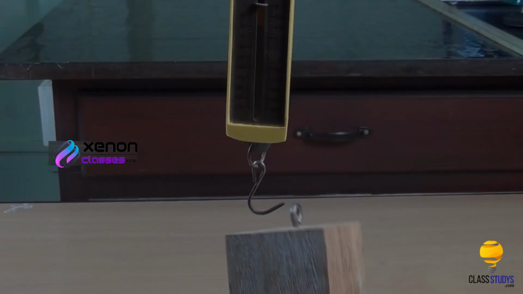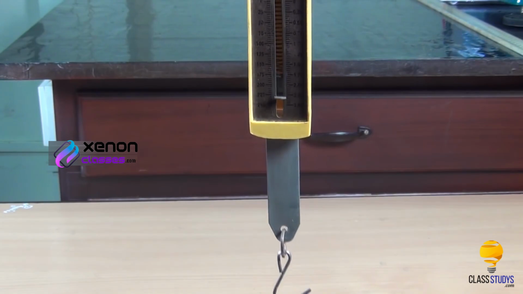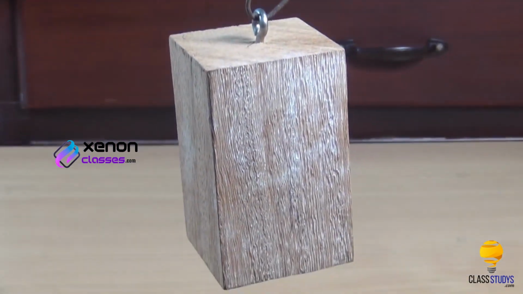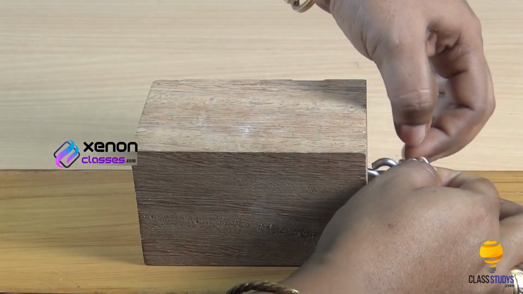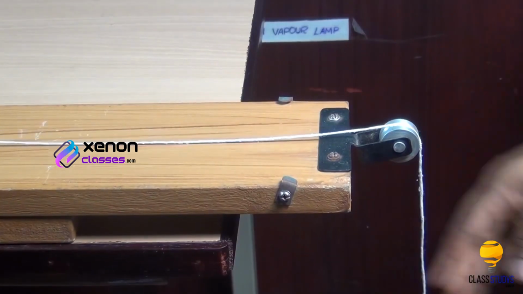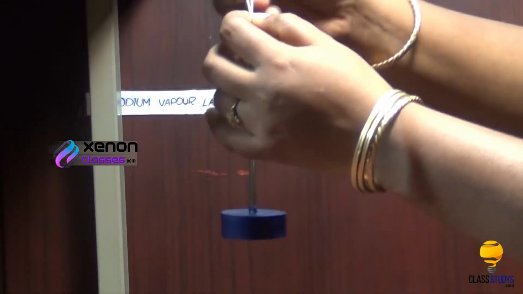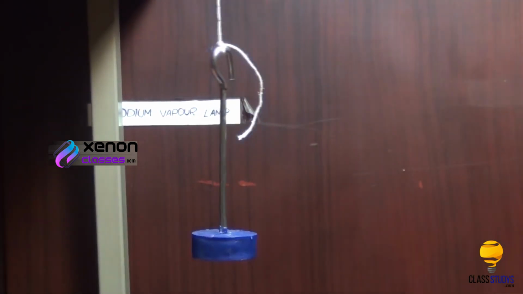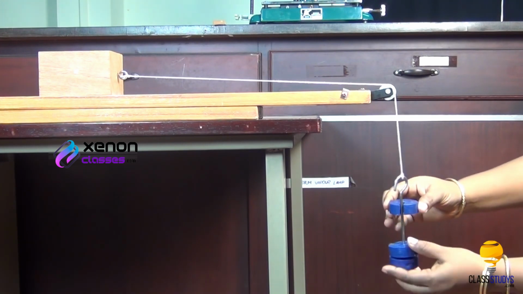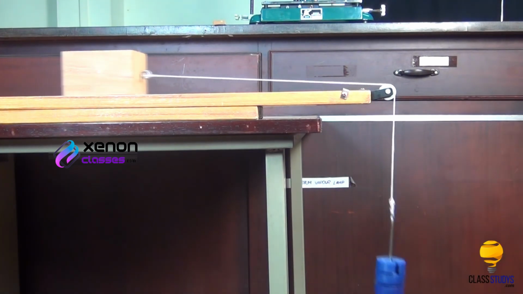Procedure. Determine the mass of the wooden block M using a spring balance and keep it on the tabletop. Tie one end of a thread with the hook of the wooden block and pass it over the pulley. Tie the other end of the thread to the weight hanger and hang it vertically. Increase the weights in the weight hanger till the block just starts sliding.